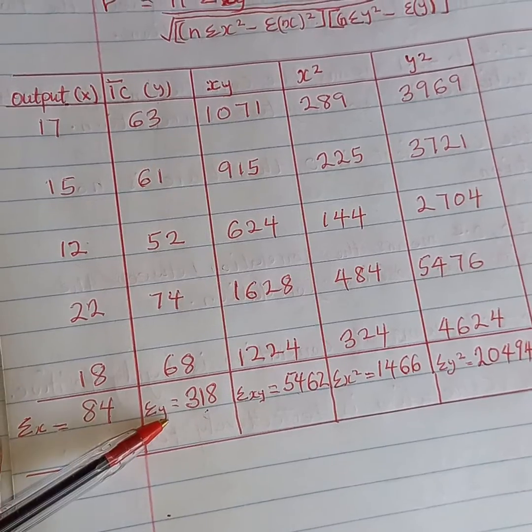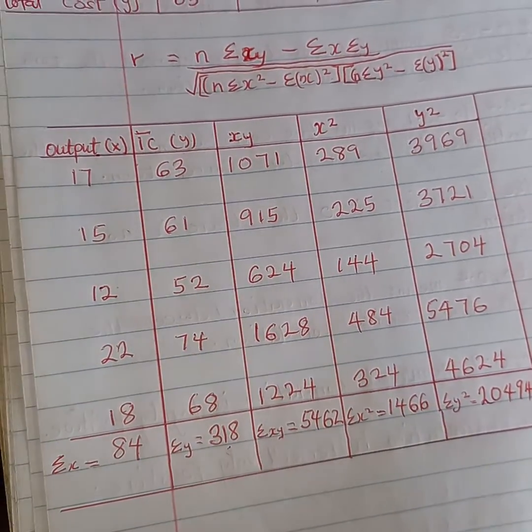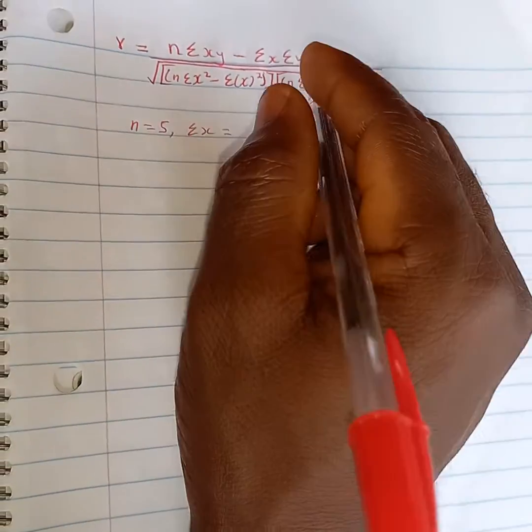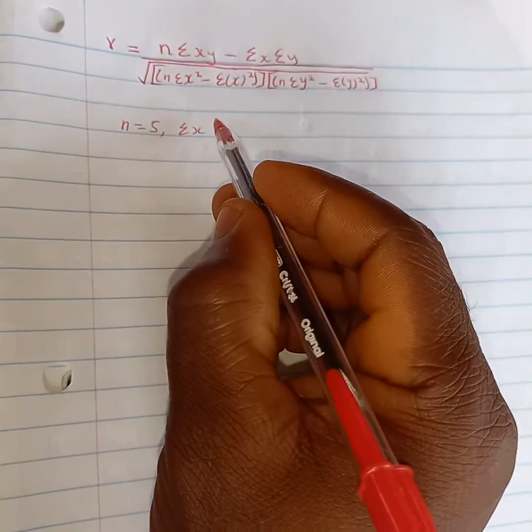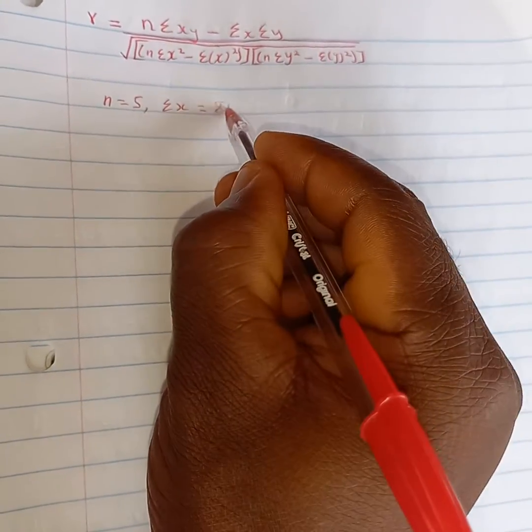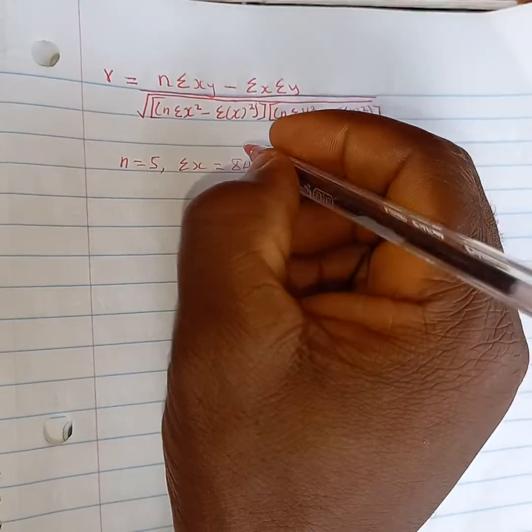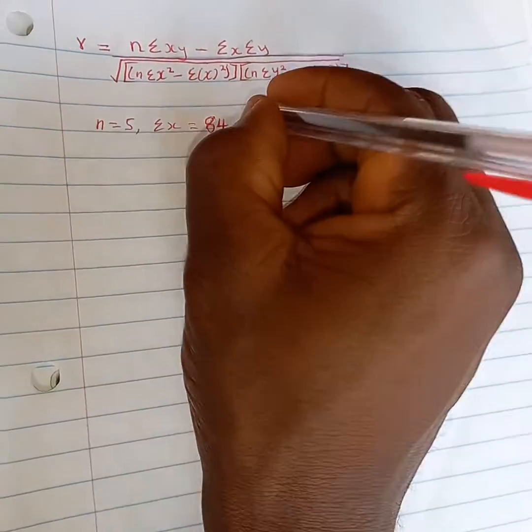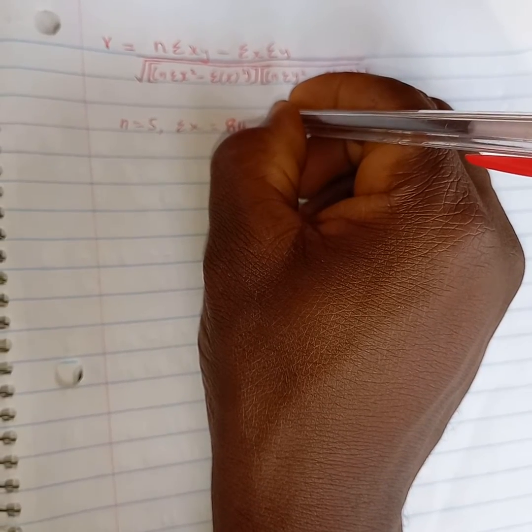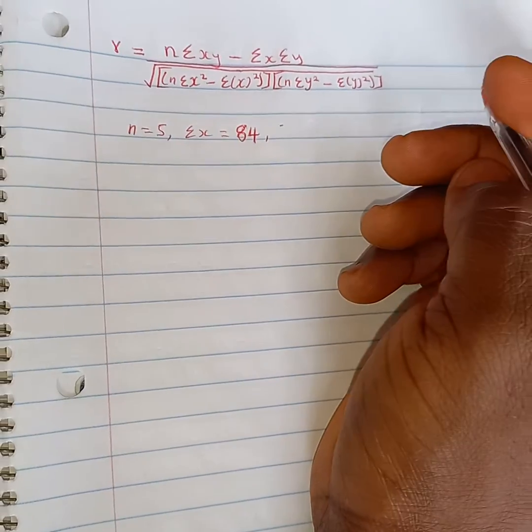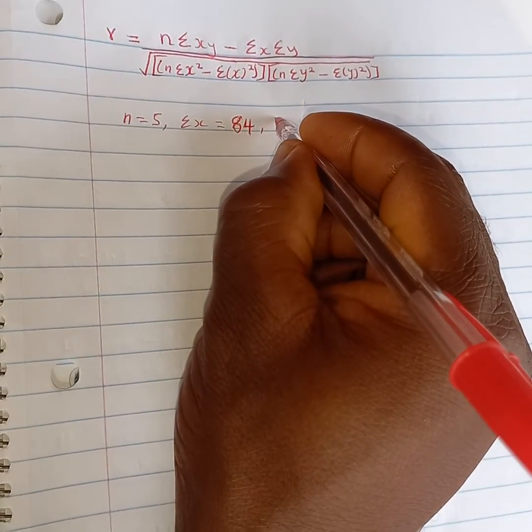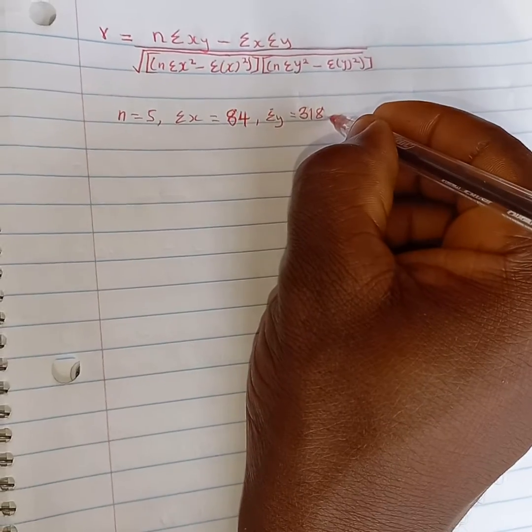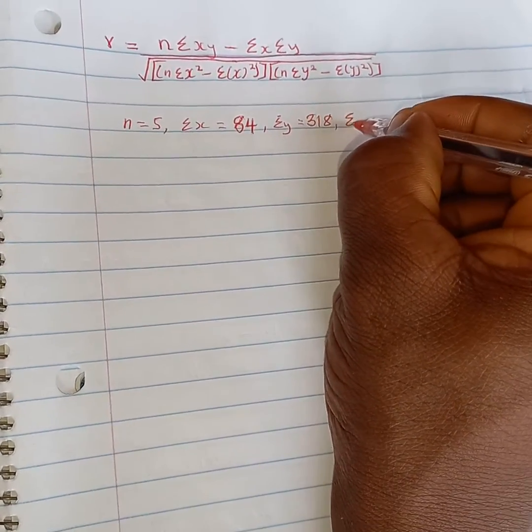And summation of Y is 318. Let's look at summation of XY.